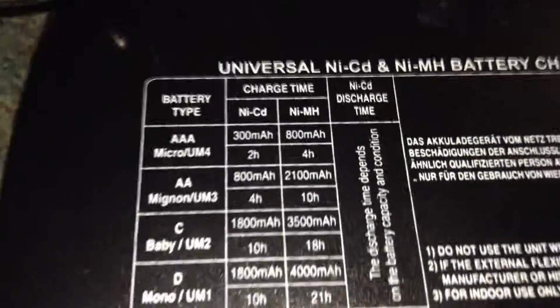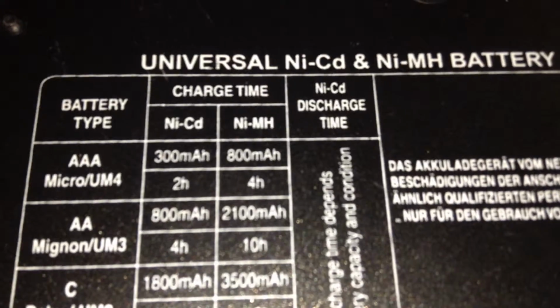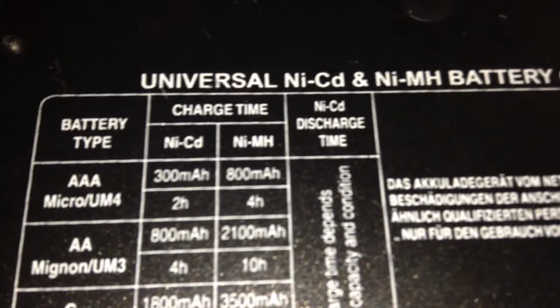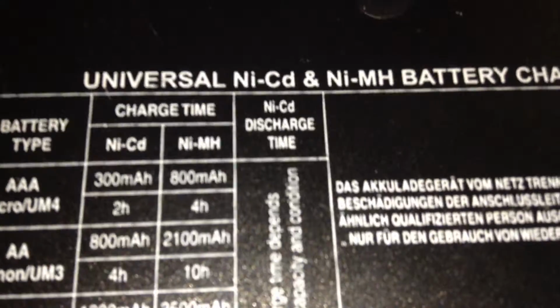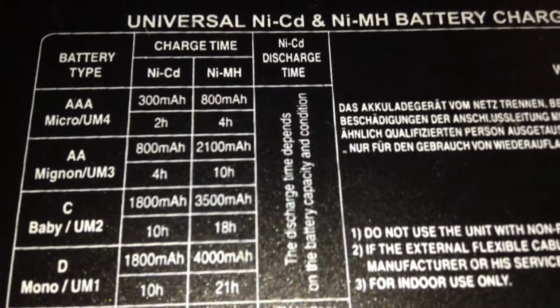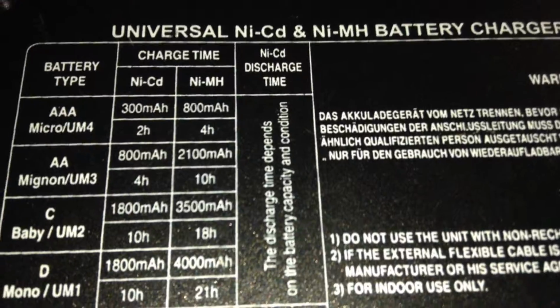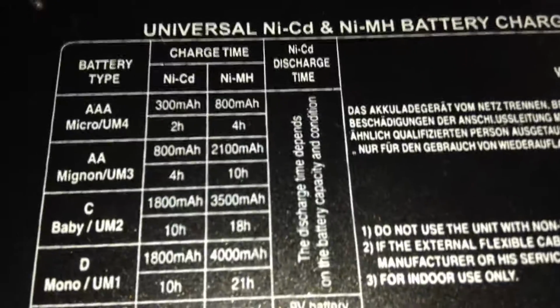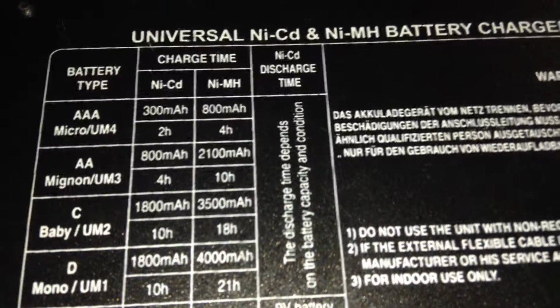So for example, if you have an 800 milliamp hour AAA battery, the recommended charge time is just 4 hours. For an example, an AA battery might have 2100 milliamp hours. The recommended charge time for that is 10 hours.